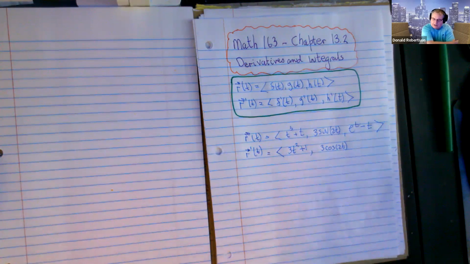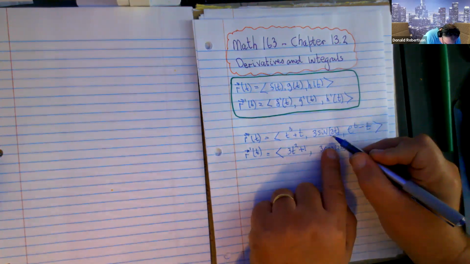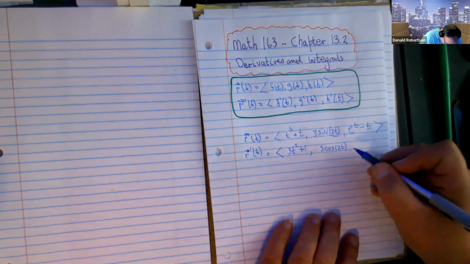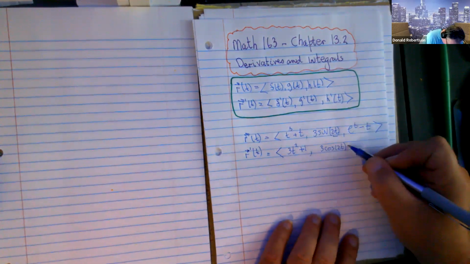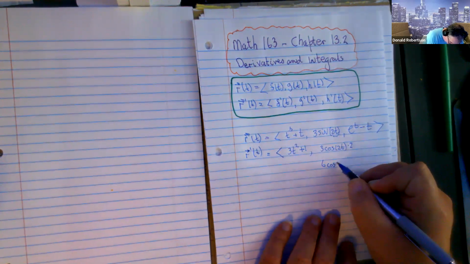But is that all you get? What else is missing here? If you differentiate 3 sine 2t, you don't just get 3 times cosine 2t. It's actually a little baby chain rule. You get times the inside function. So you get times another 2, which means that you actually get 6 cosines.